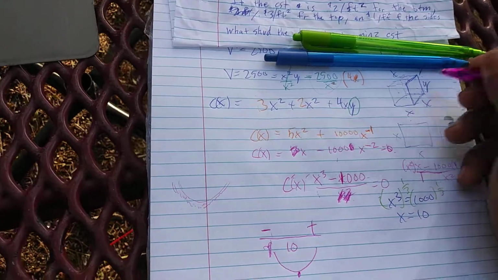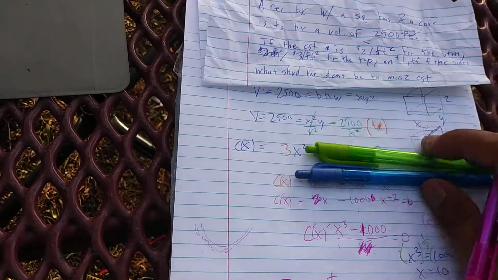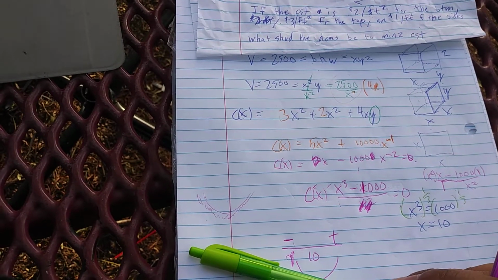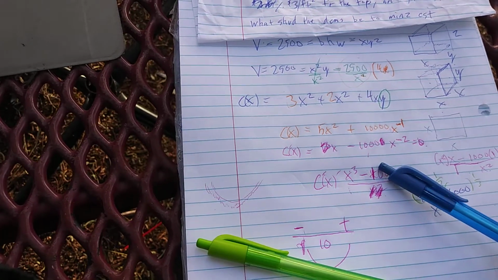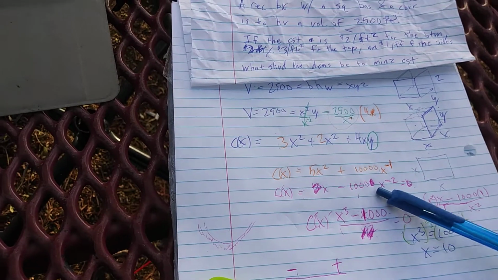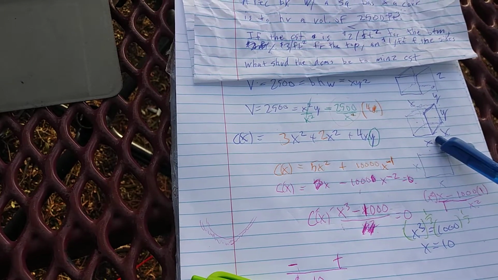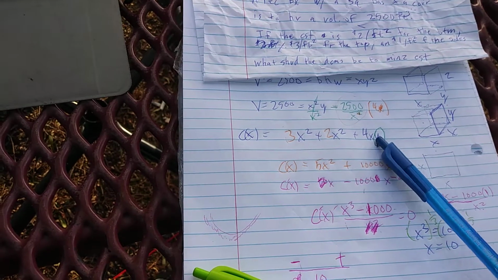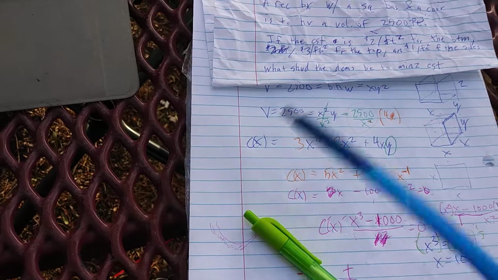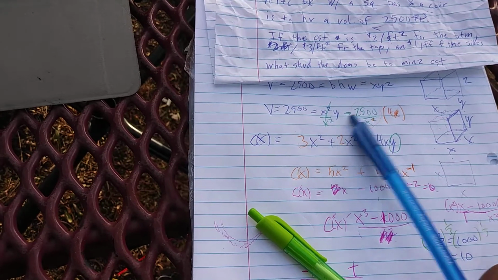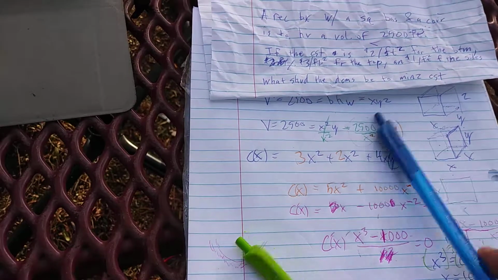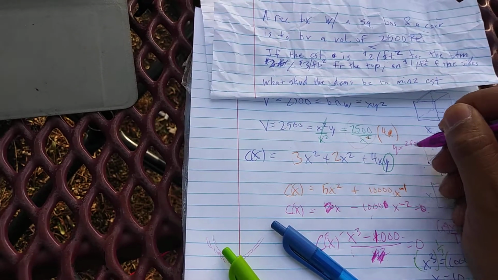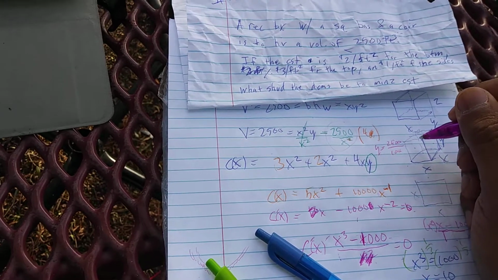But what does y equal? We will need all the dimensions of the whole box. Let's plug x to find y. The derivative has no y's. The cost function has a y, but we have no numbers. Oh, this one. Y equals 2500 over x squared. So y equals 2500 over 100. 10 times 10 is 100.